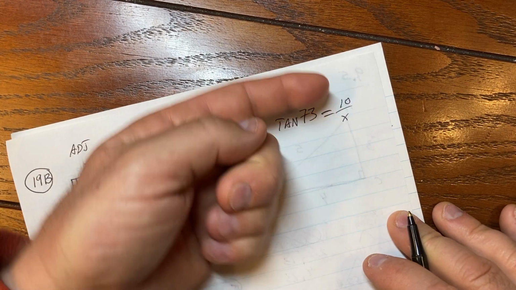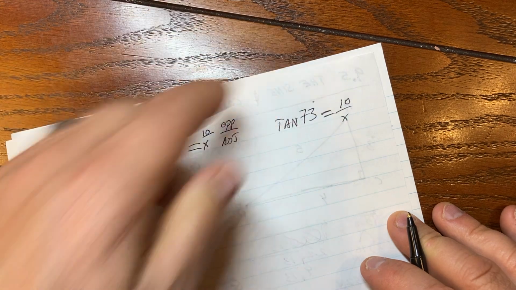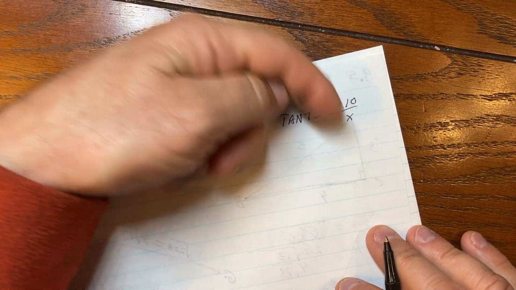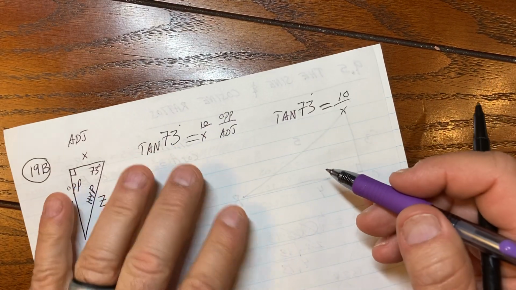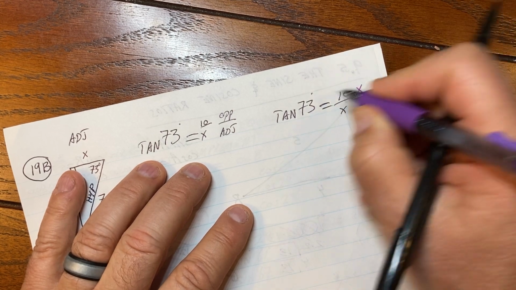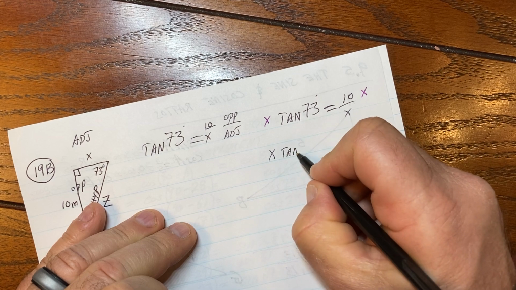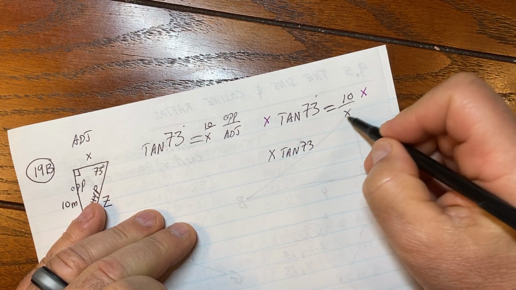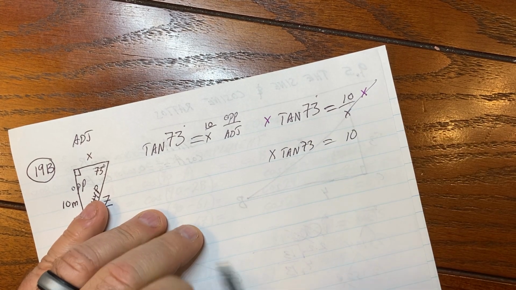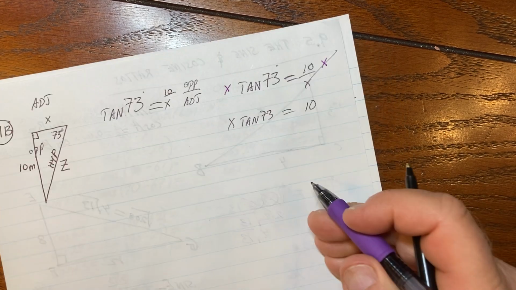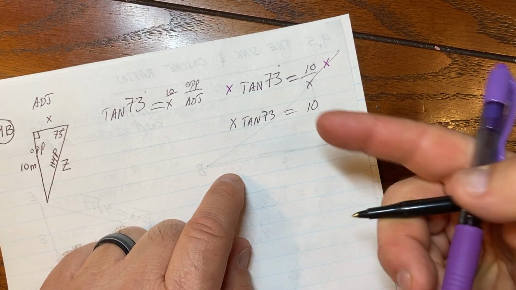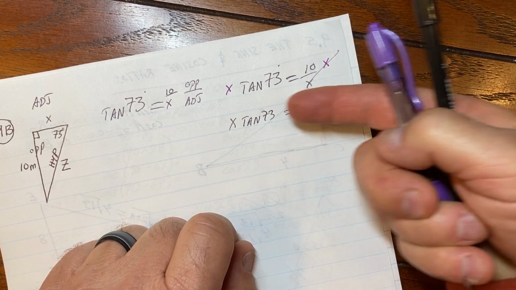X is on that side. It's in the denominator. We don't want it in the denominator. We want it in the numerator. We have to multiply both sides by X. X times tangent 73 equals 10. X is now in the numerator, which is what we want. Now, is there something on this side that's not an X?